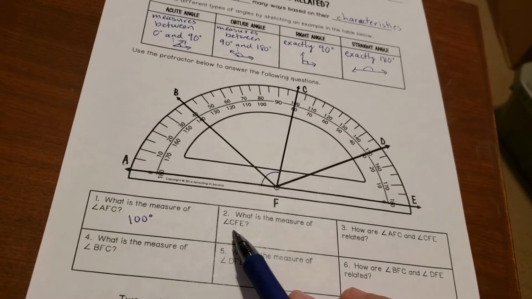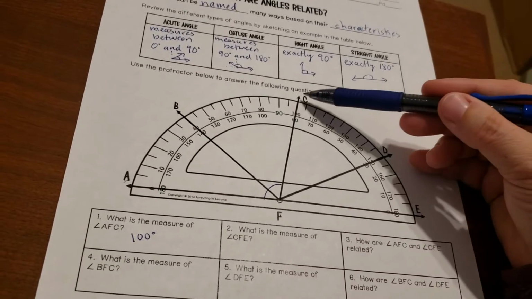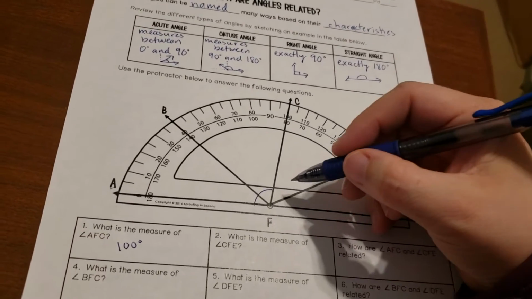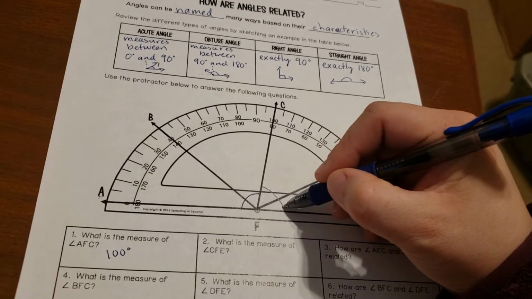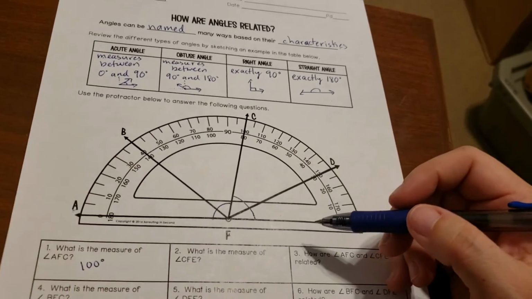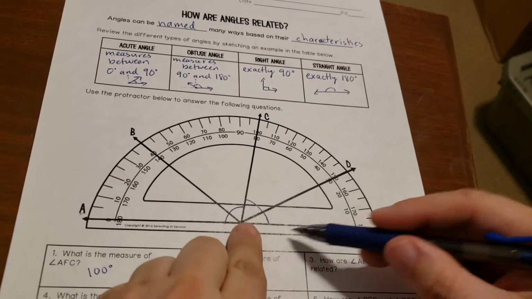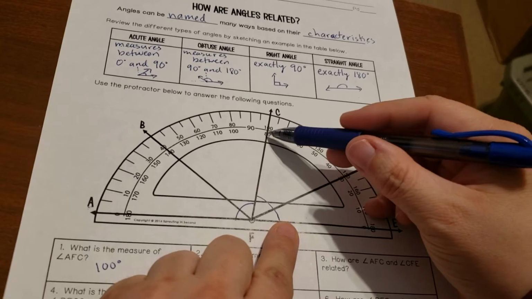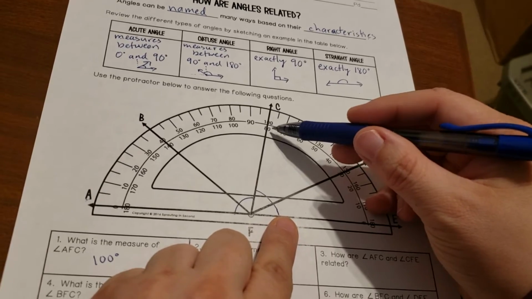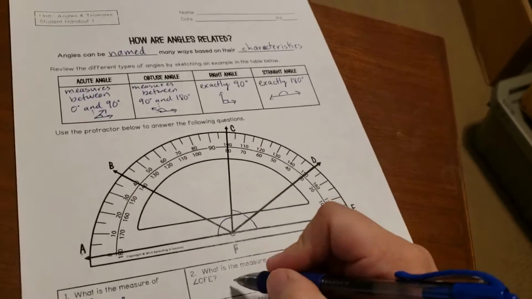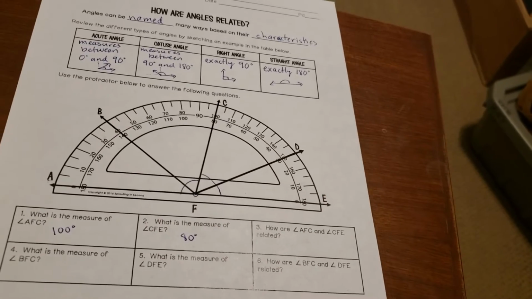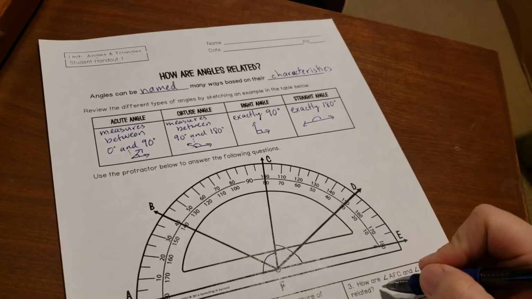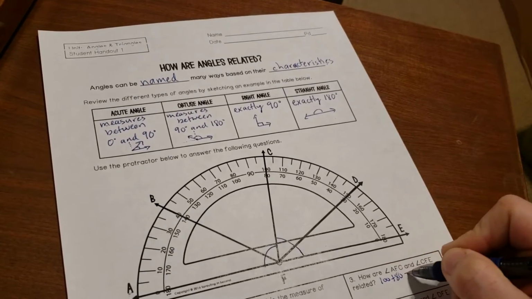Now I want to know the measure of angle CFE. Angle CFE, there's C, F, E, and so that's this angle on the other side here. And if I hadn't just measured this one, I would say, okay, this guy lines up with 0 already, so let's use the inside measures. Go all the way up here to the 80. Okay? 80 degrees. What it wants you to say about how they're related is, if I add them up, I get 180.